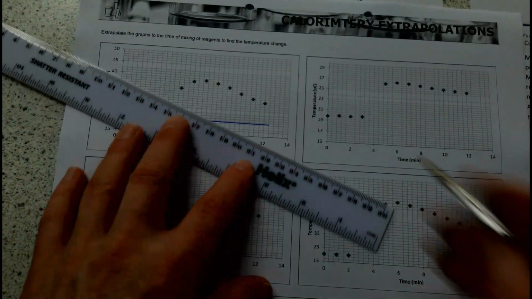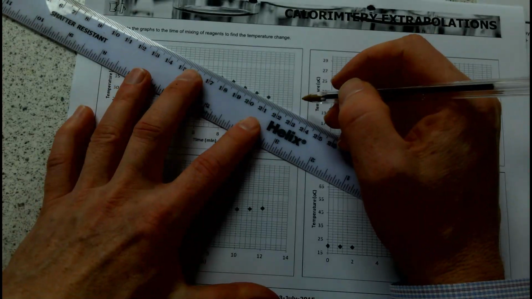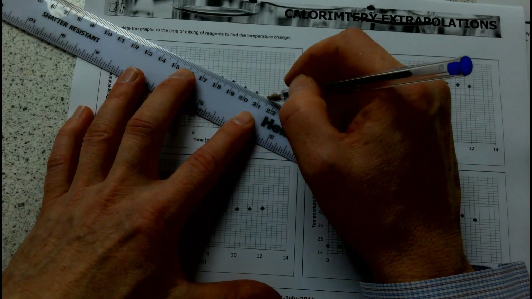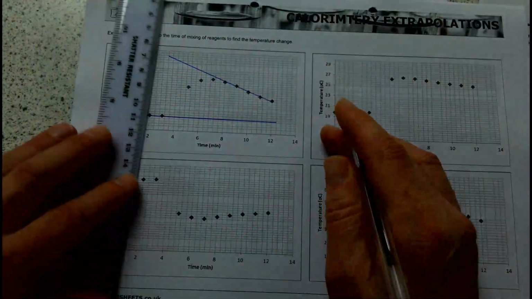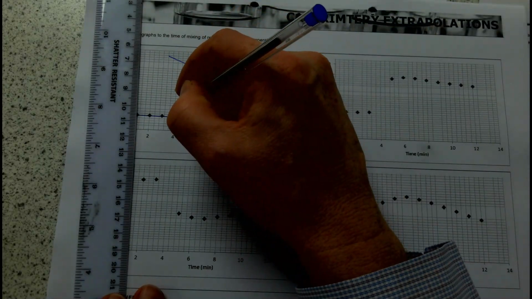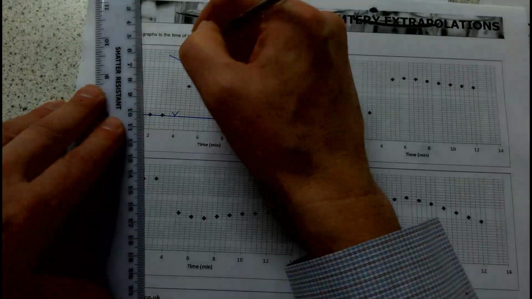This one's quite difficult because it really does look a bit like a curve, but we're just going to do a straight line for now. Ideally, it would probably be a curve, and we're just going to extrapolate back to that point there. And clearly the solid here was added at 4 minutes. So that's your temperature change for that one.